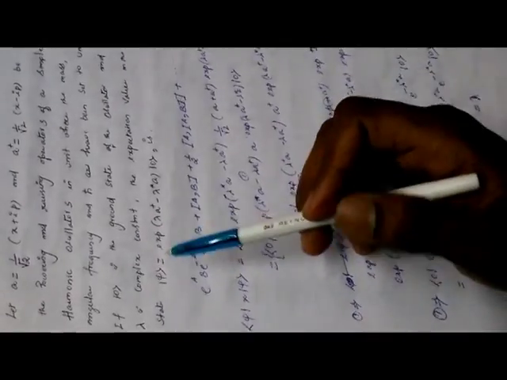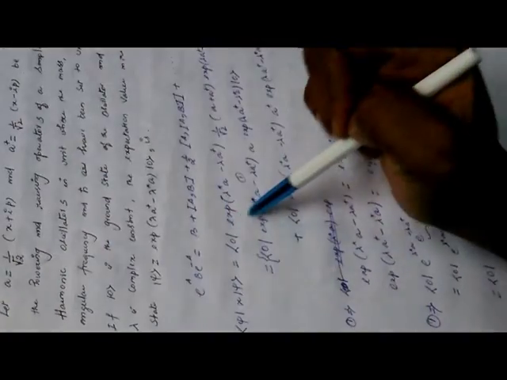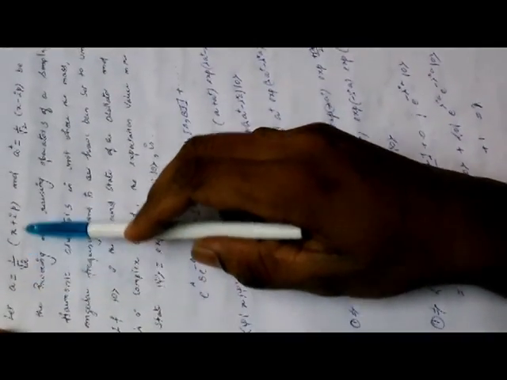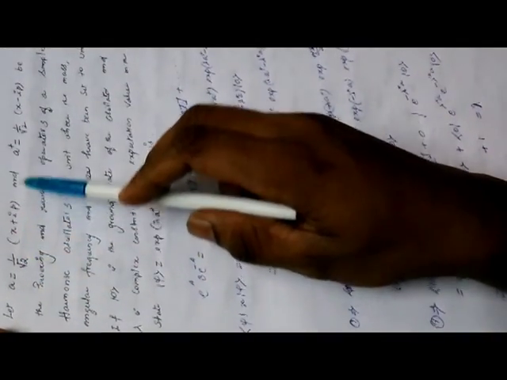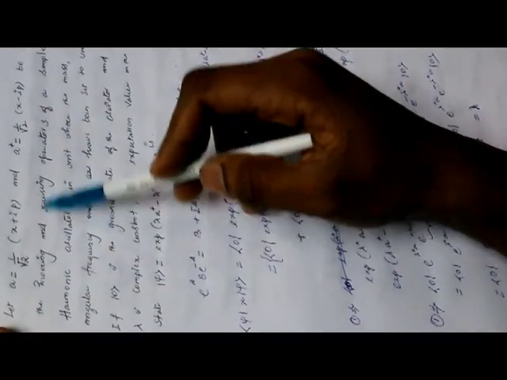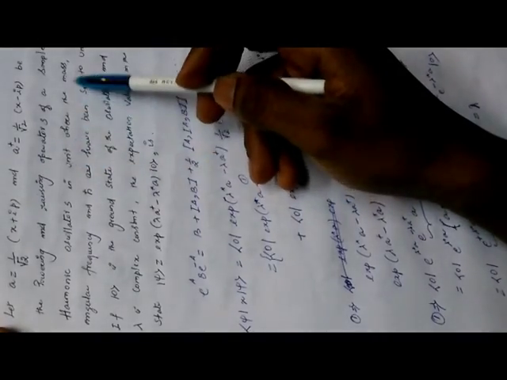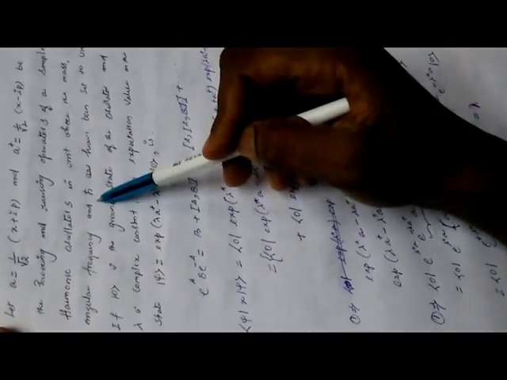So this problem is a little bit lengthier. I have already done it, and I want to explain the steps. Let a = (1/√2)(x + ip) and a† = (1/√2)(x − ip) be the lowering and raising operators of a simple harmonic oscillator, in units where the mass, angular frequency, and ħ have been set to unity.